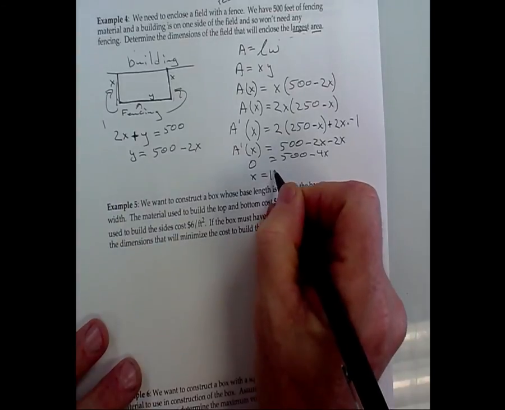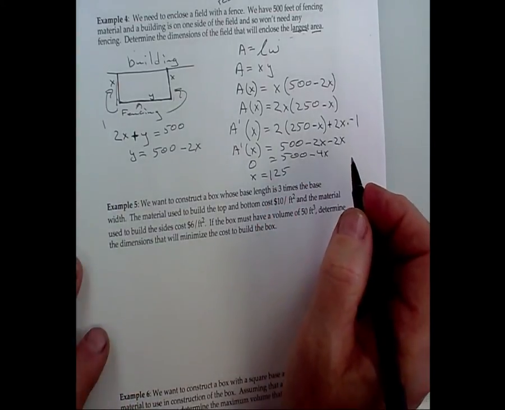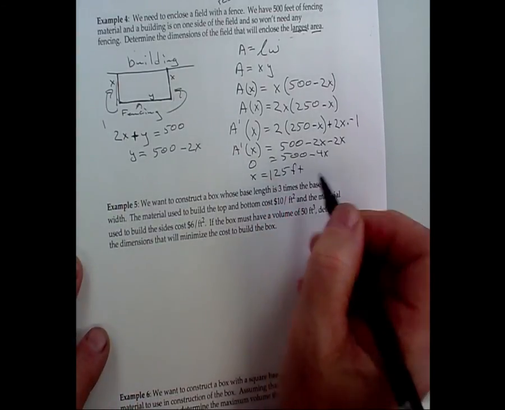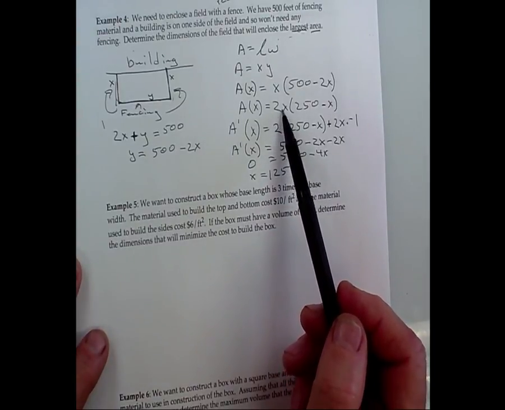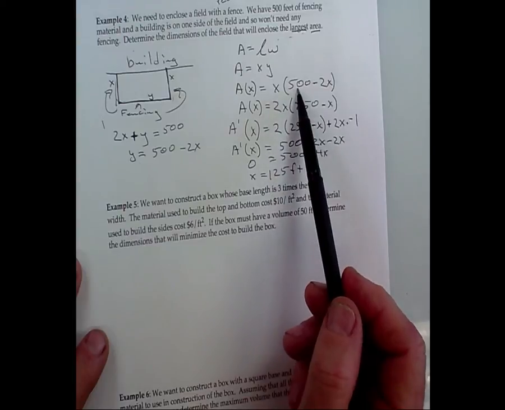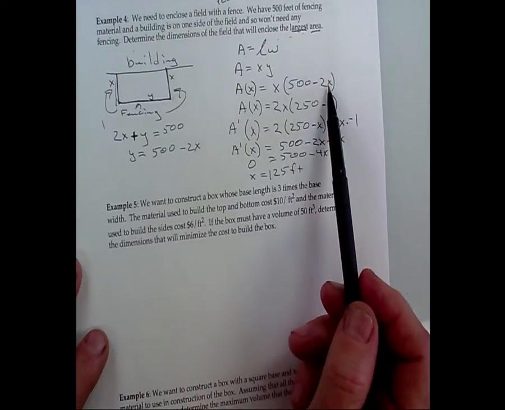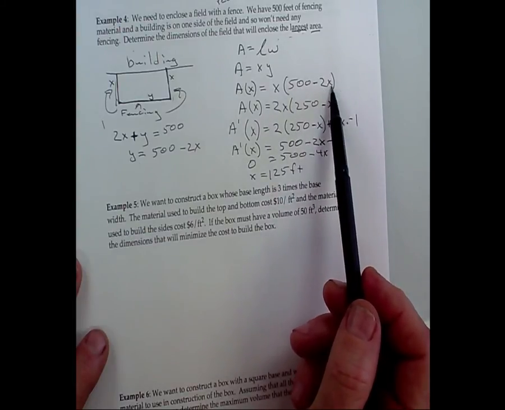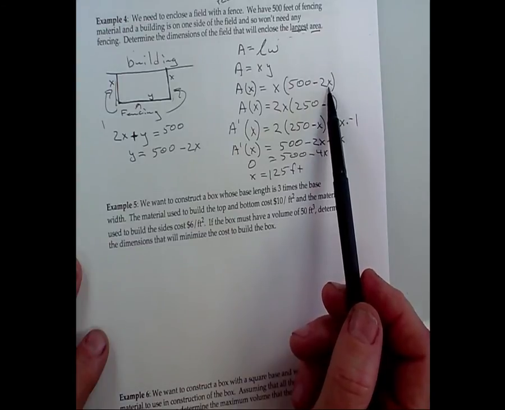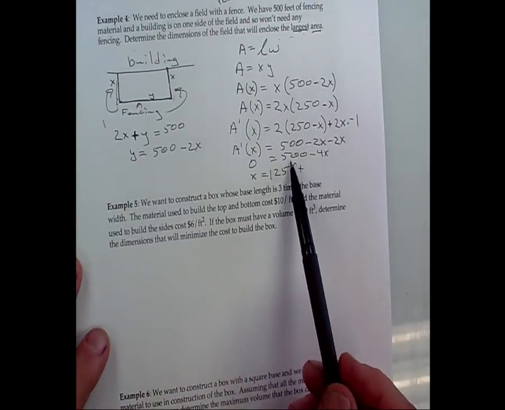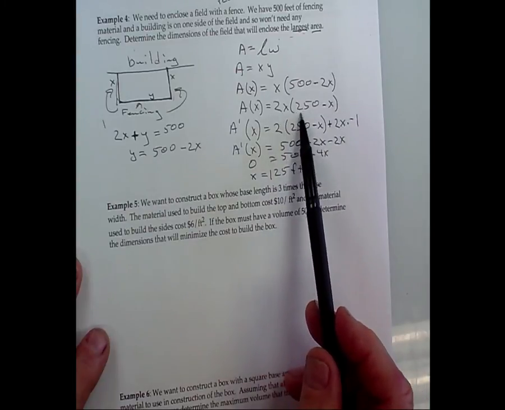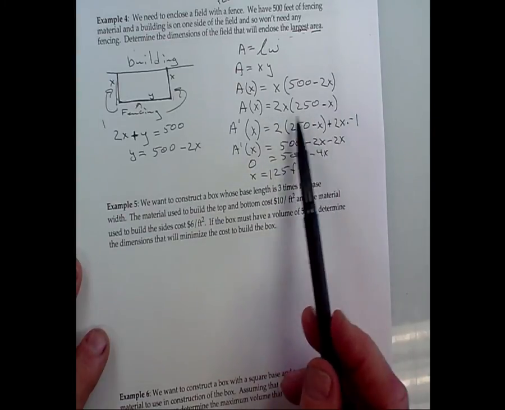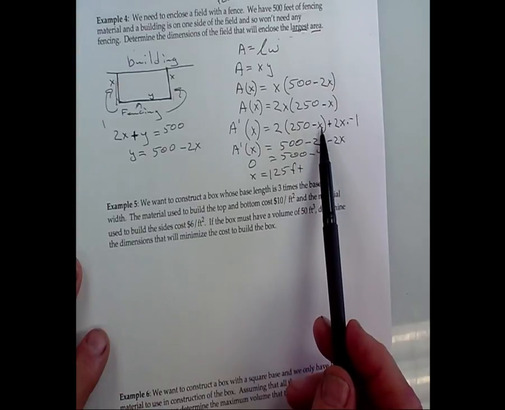$125. 125 what? Feet. Now, somebody in here might have multiplied 2x, might have taken simply x times 500 and x times 2x and gotten the same answer. Does everybody understand that? You would have still gotten this. This is just the way she chose to do it. Somebody could have chosen, I'm not going to use the product rule, I'm going to multiply through, take the derivative and solve. Would have been just as correct.